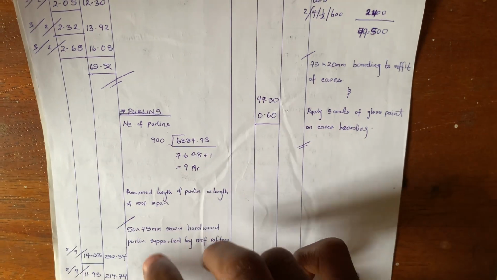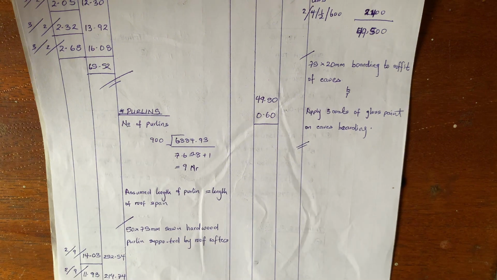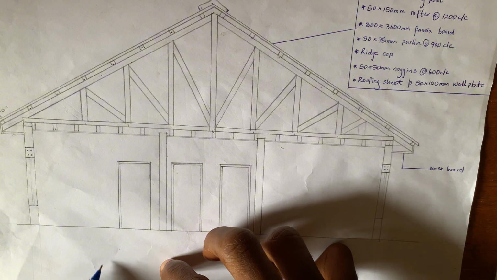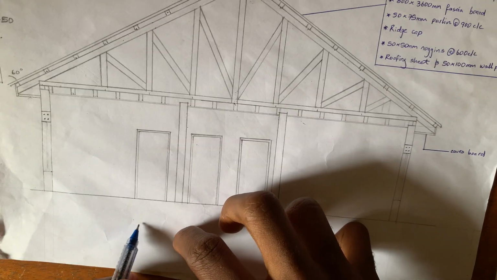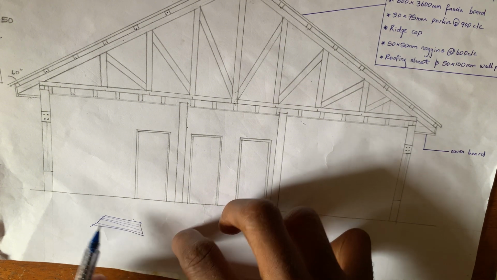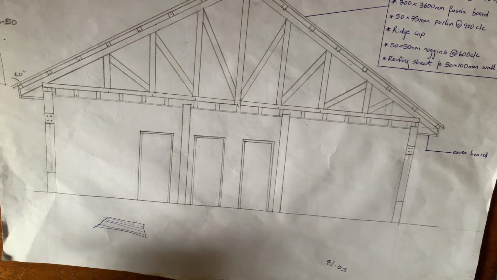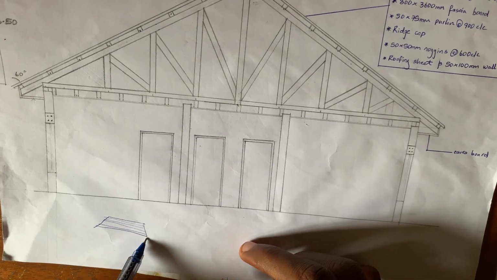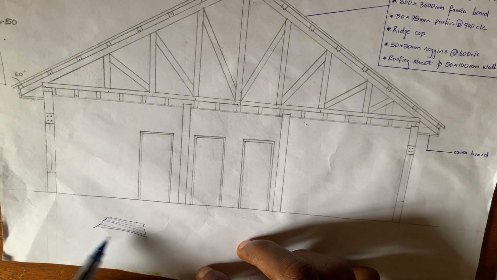So to find the length of our purlines, we are going to be assuming that all the purlines are equal to the length of the roof span. Now if you look at this drawing, you know that it is not a gabled roof. This roof is like this. So the purline here would not be equal to the purline here, because it is sloping. But we have to assume that every purline here is the length of the roof.